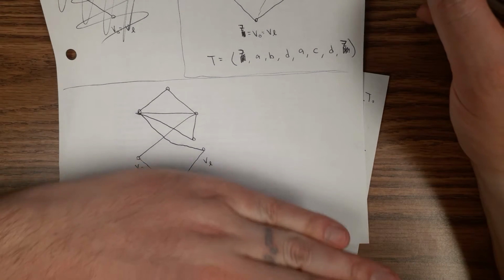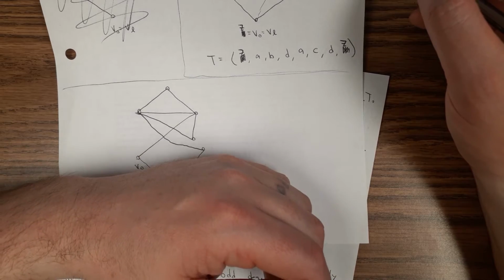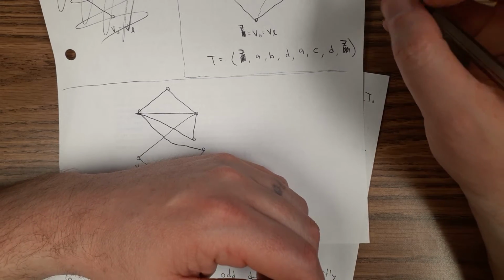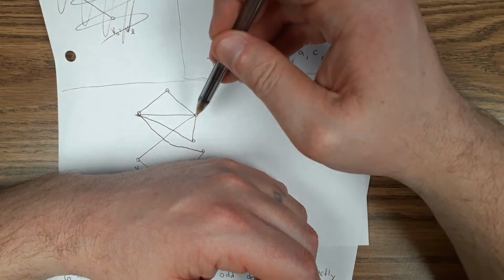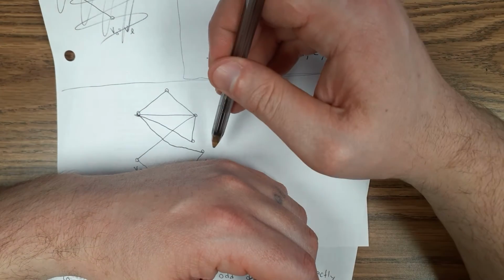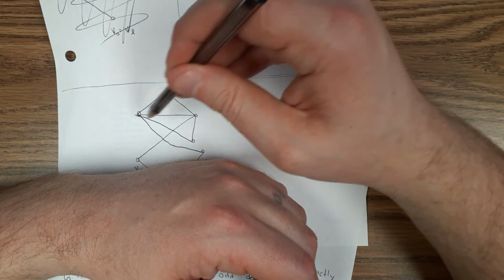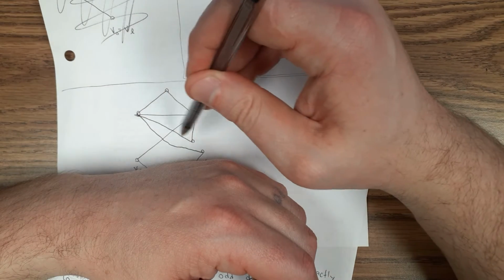So, let me cover this back up with my hand. The original graph had an Eulerian trail, starting here and ending here, and it went like that.